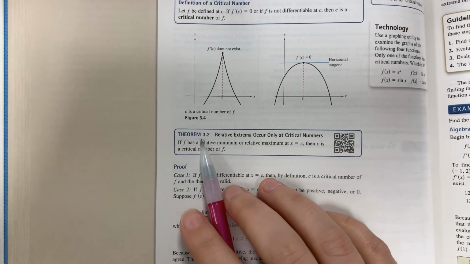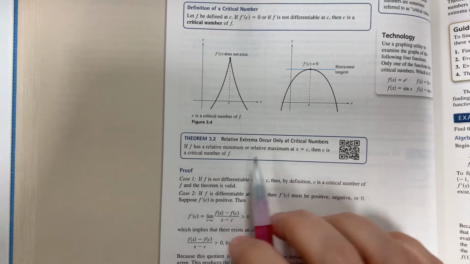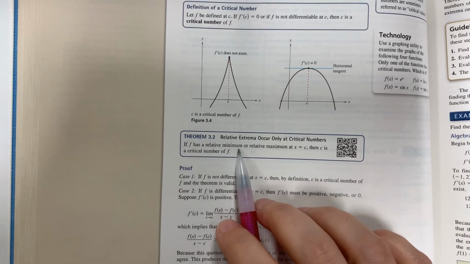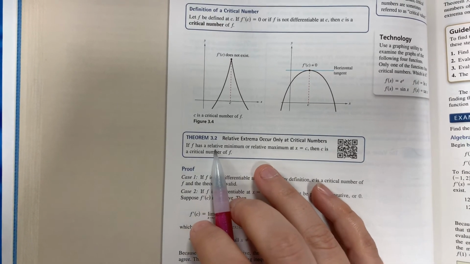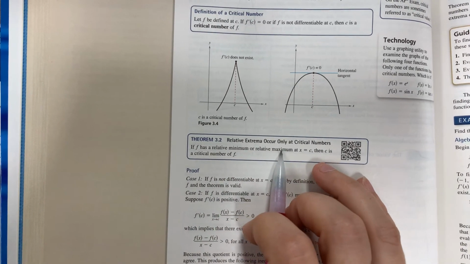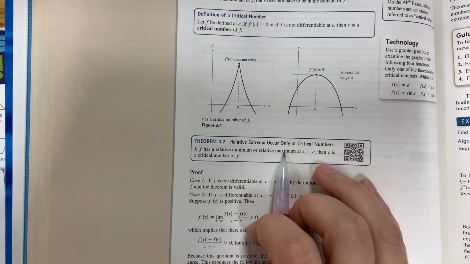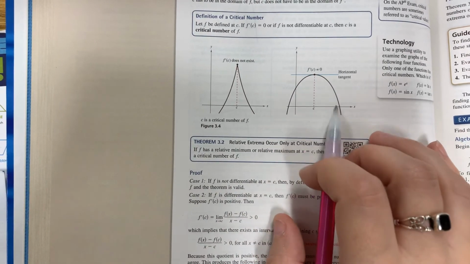All right, so then this theorem, relative extrema occur only at critical numbers. So they're saying you will only have a maximum or a minimum at a critical number. Now notice they called it a relative minimum or a relative maximum. So the reason why they talk about it in that way is because relative means it's somewhere inside this function.